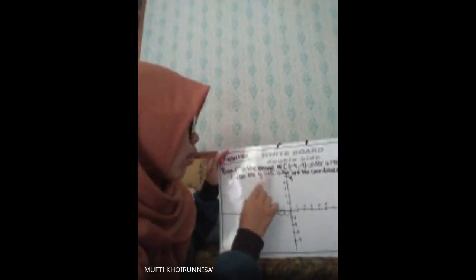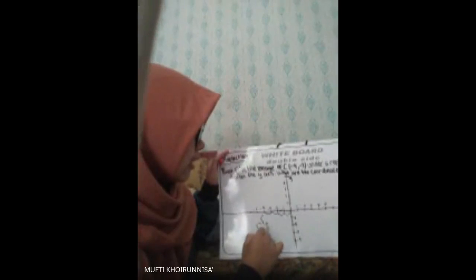So to find the reflection of point C, we are going to cross the y-axis. This is the y-axis. Because C to the y-axis needs 4 points, we are going to cross to the right side 4 points. 1, 2, 3, 4. So we get C prime here. Okay, and then we have the coordinates of the C prime point.